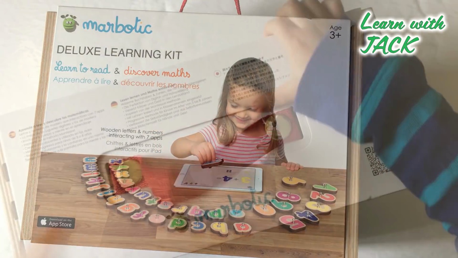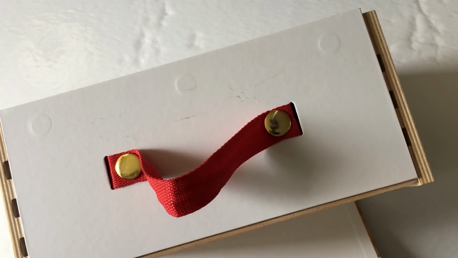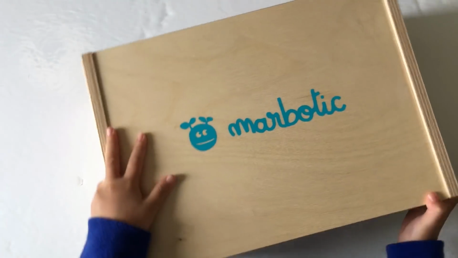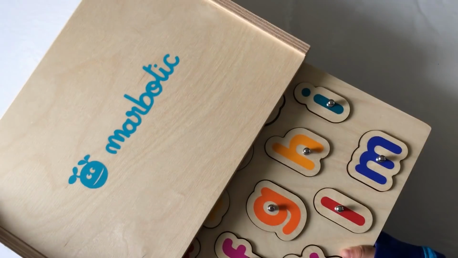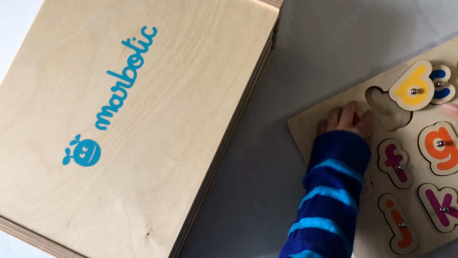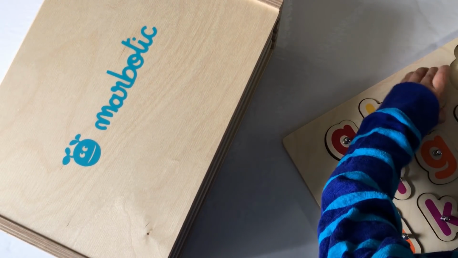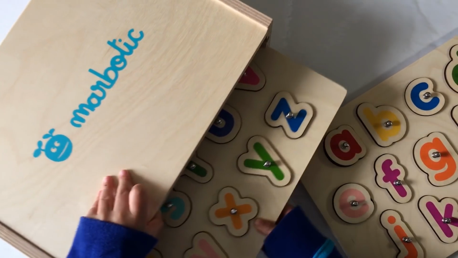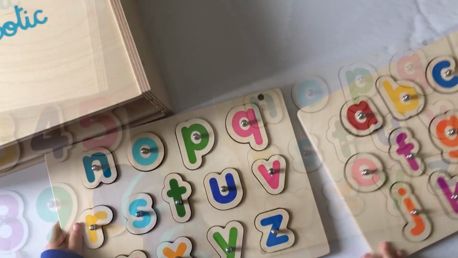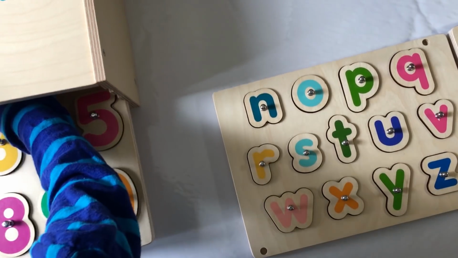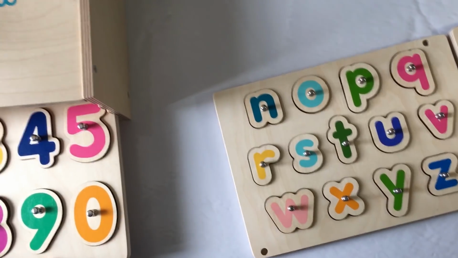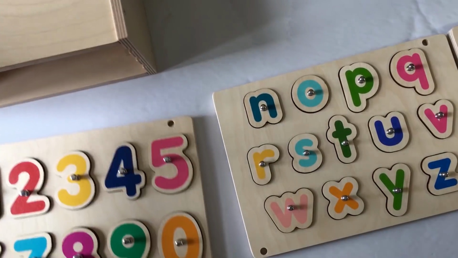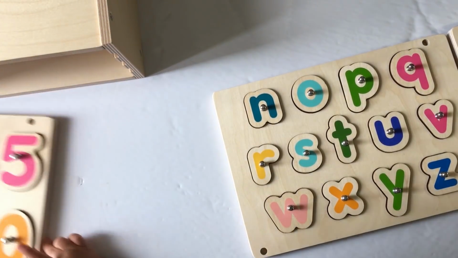Let's open it! You just need three hands. Yeah! So I need numbers.